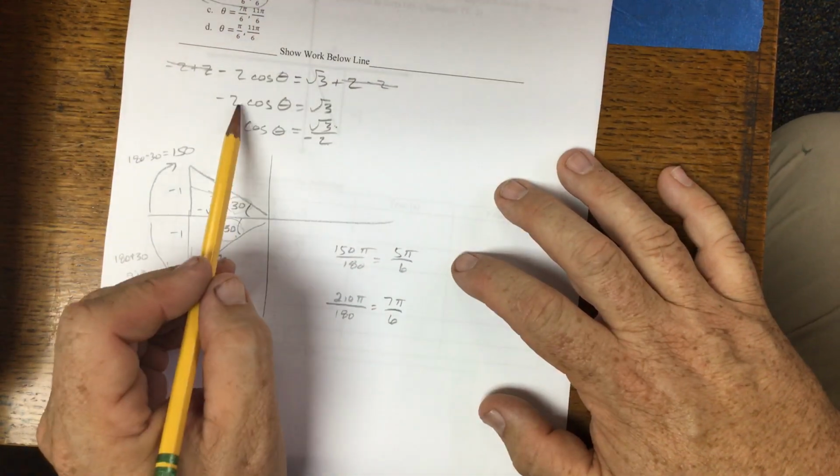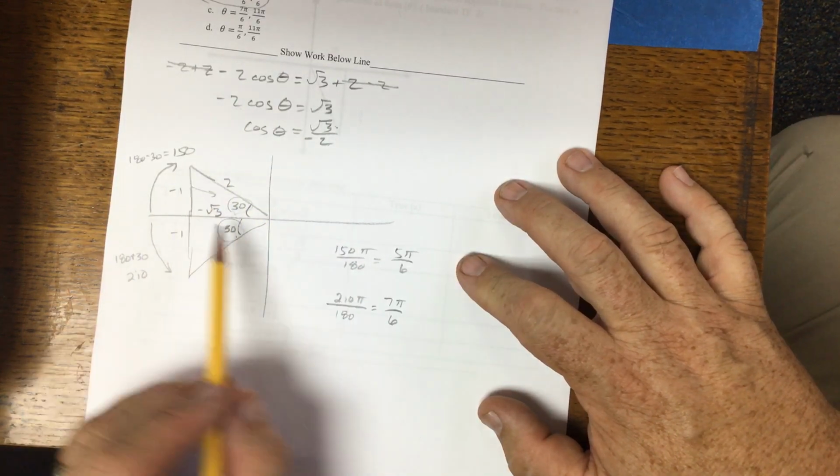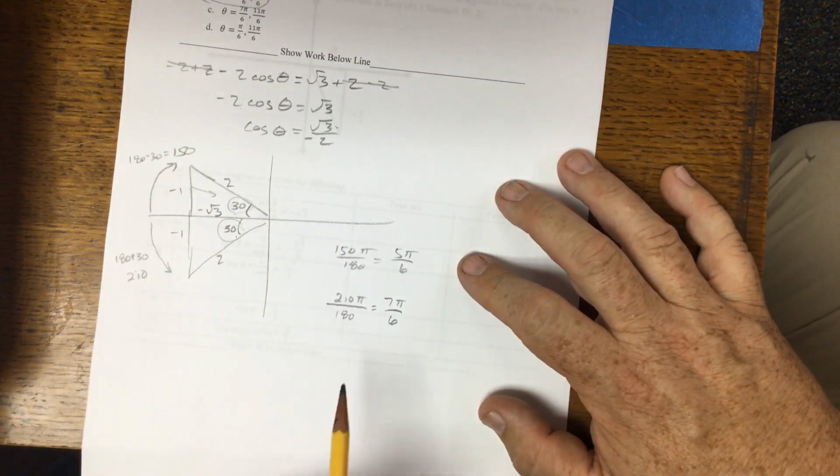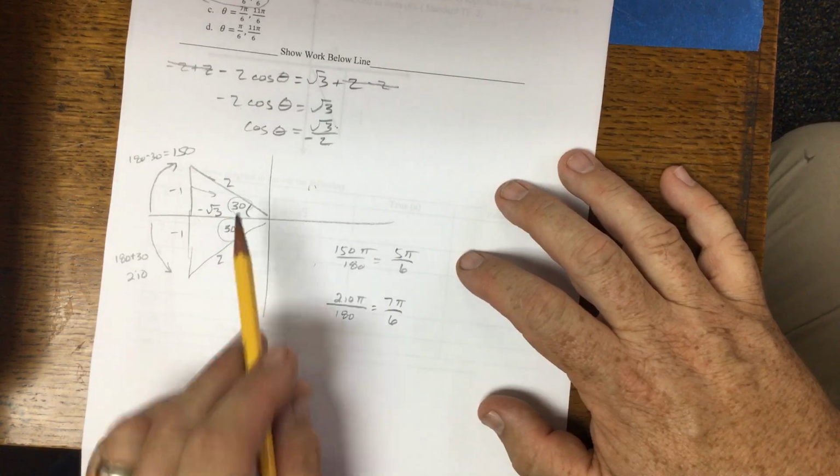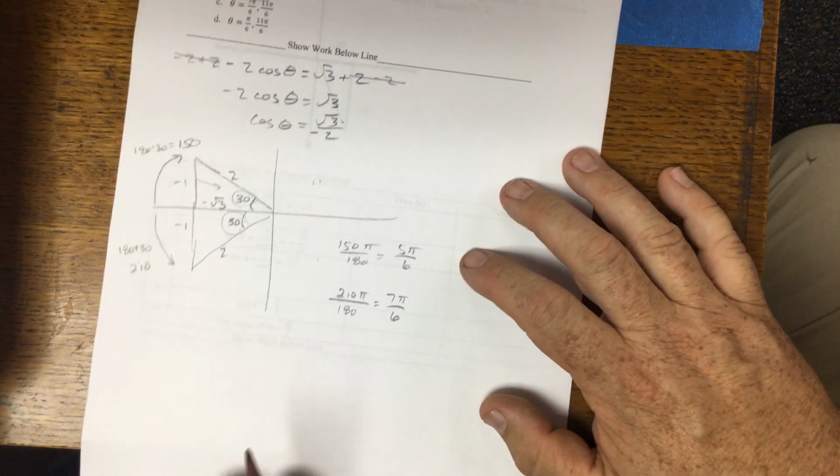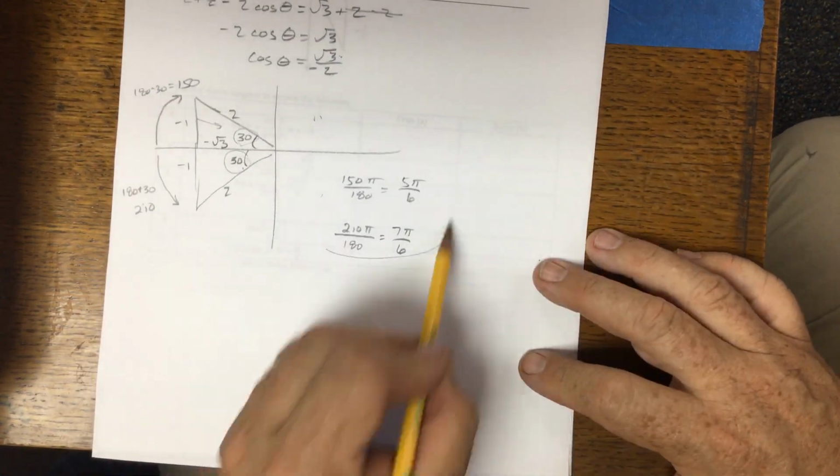If I did it right, we wanted a negative cosine. Negative cosine's over here because it's positive on this side. It gives me 30, 30. Yep, that's right. So there we go on that one. There's those two.